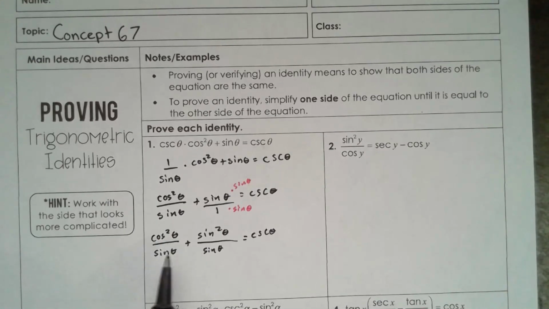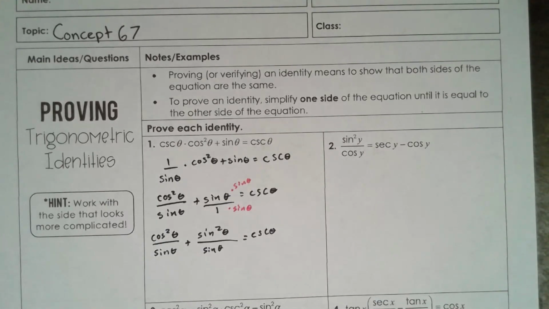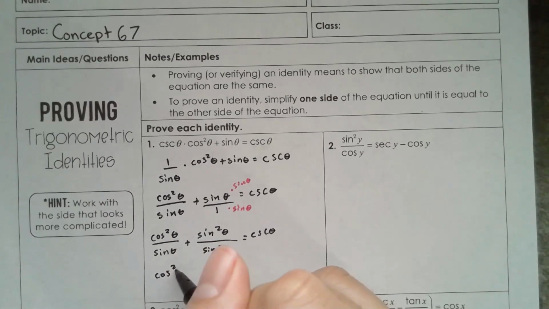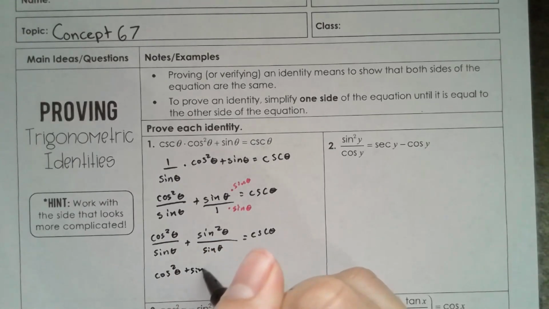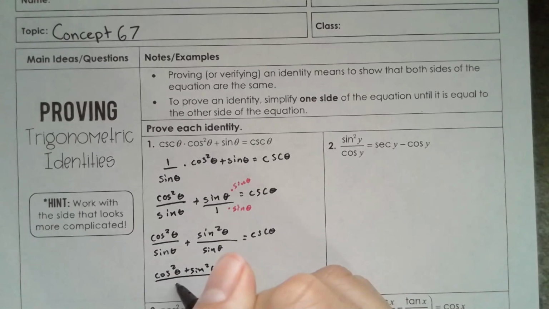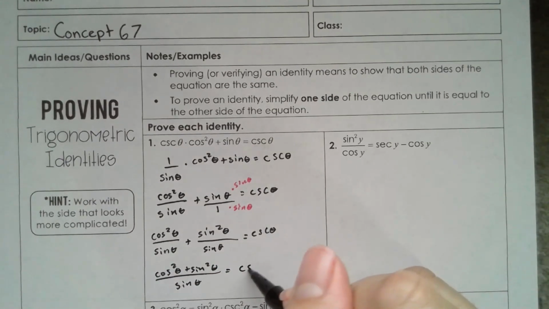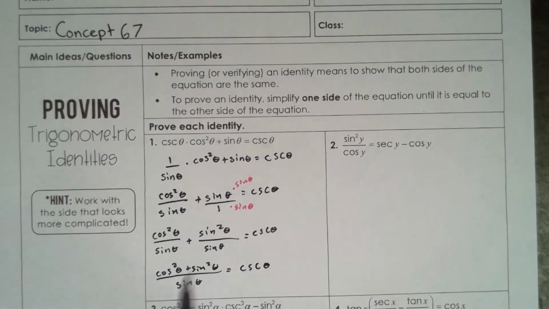Now I have two fractions with the same denominator. I can combine them. So then I'll have cosine squared theta plus sine squared theta all over sine theta, and that's equal to cosecant theta. Cosine squared theta plus sine squared theta, that's an identity, equal to 1.